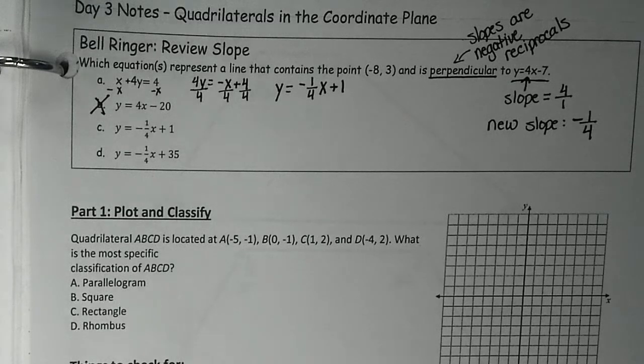Do y'all notice that exact equation somewhere else on the paper? See how A and C are exactly the same equation? They just looked different to start out. So if we choose A, we also got to choose C because they're the same.